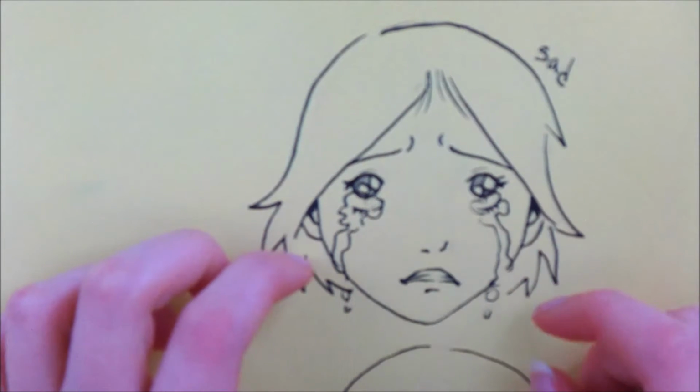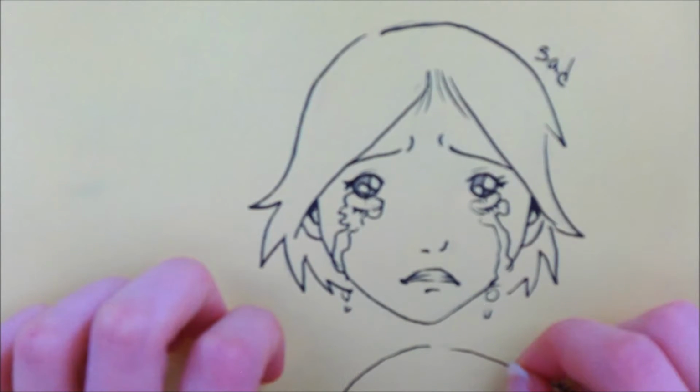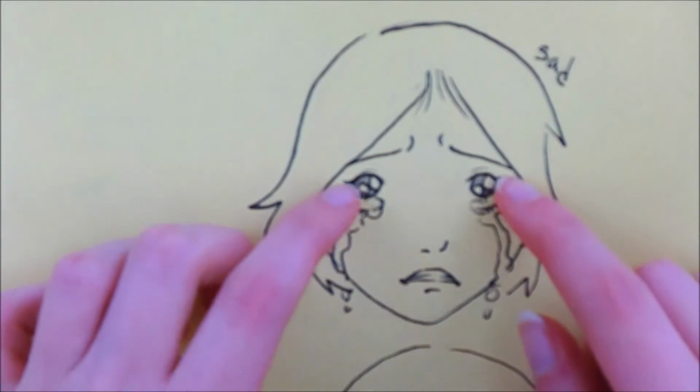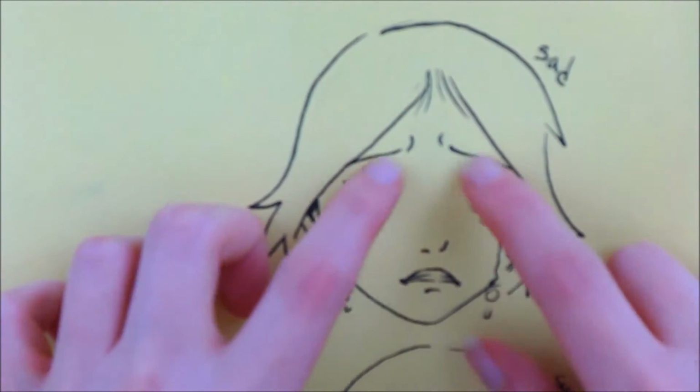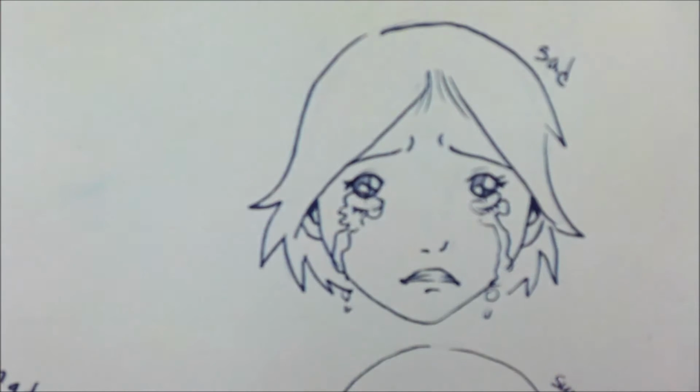For sad faces, of course, you make the sides of the mouth go down, and tears in the eyes. You don't have to have tears in the eyes. It depends on what kind of sad face you want. You can make so many different kinds of sad faces. And the eyebrows go up in sort of a worried expression.